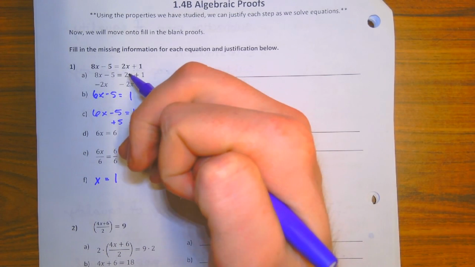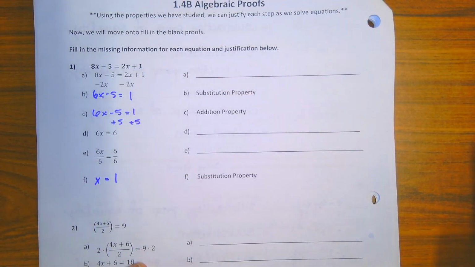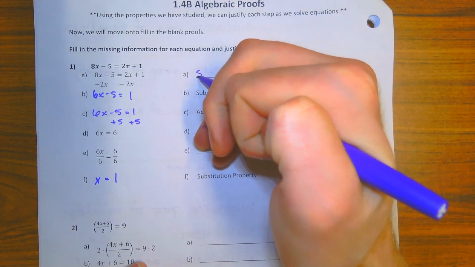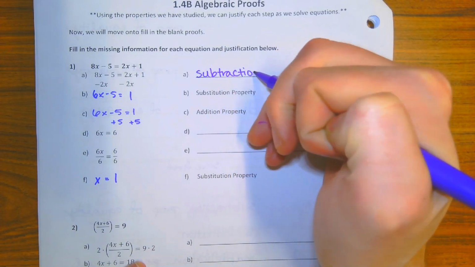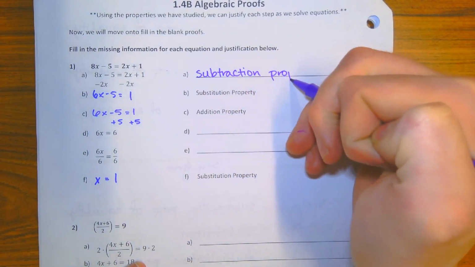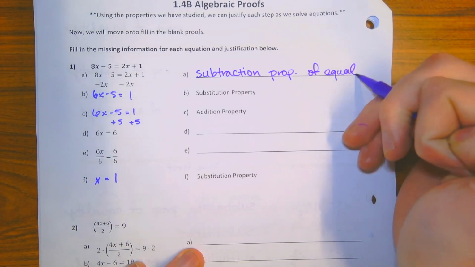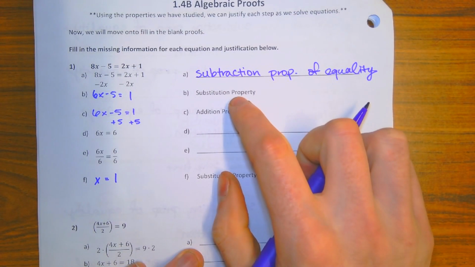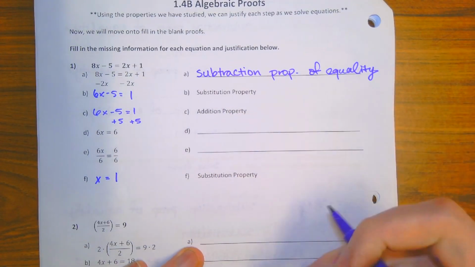So what is happening here in this equation? Well, for one, we're subtracting the 2x from both sides. If we subtract from both sides, that has got to be the subtraction property of equality. So let's write that down. Followed by the substitution property, followed by the addition property of equality. I don't know why it doesn't say equality, it should.